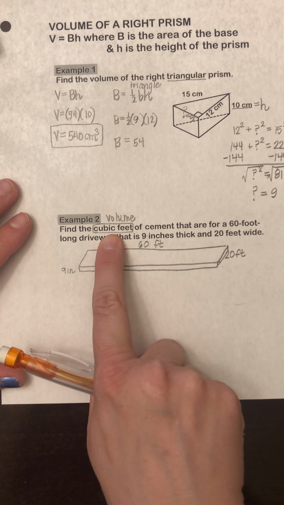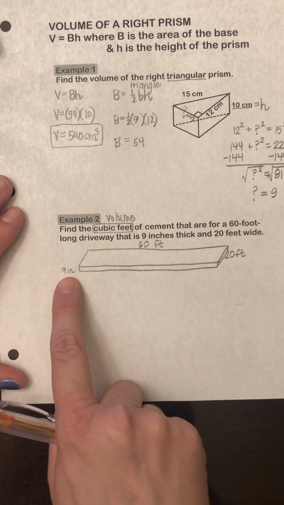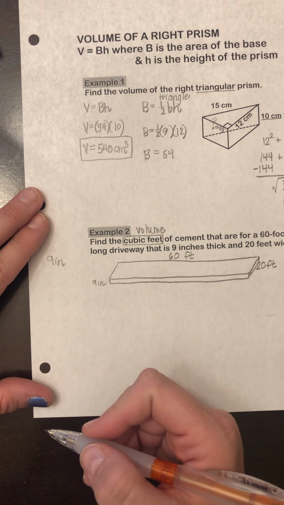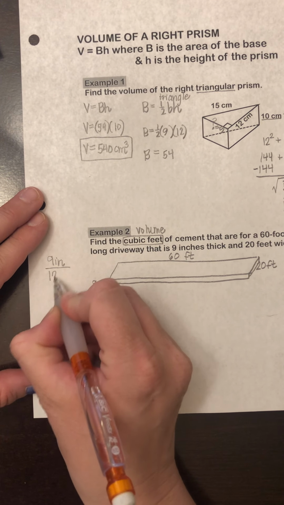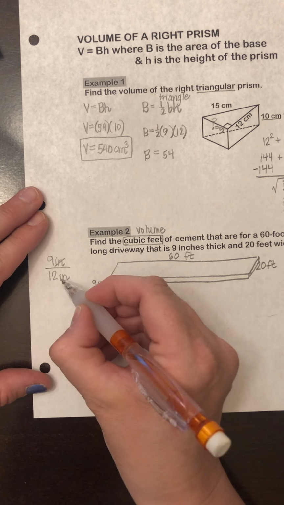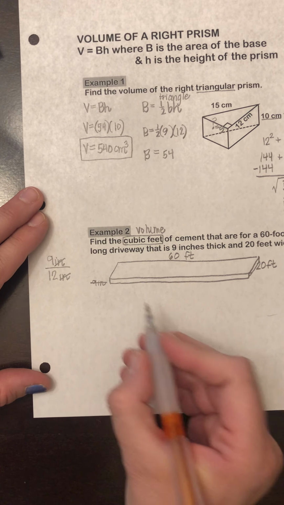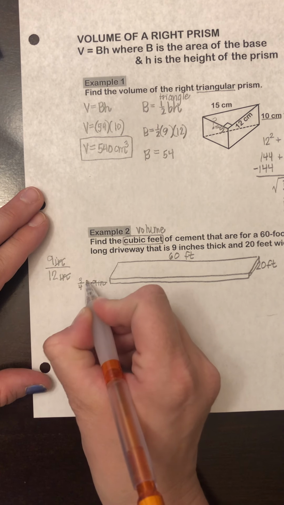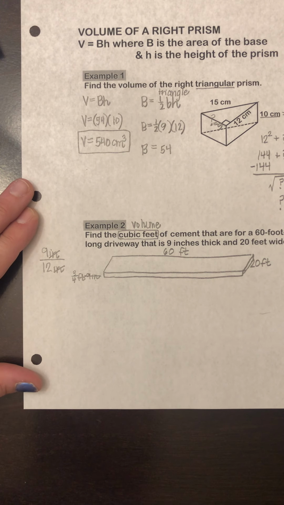Now, again, let's go back to the directions. It says find the cubic feet. That means we want everything in terms of feet. So let's talk about 9 inches. Well, what do you know about a foot? A foot has 12 inches. So 9 inches out of 12 inches, the inches are going to cancel. 9 over 12 reduces, and we're going to change that measurement of 9 inches to 3/4 of a foot. Or if you like decimals, you can put 0.75. That is entirely up to you.